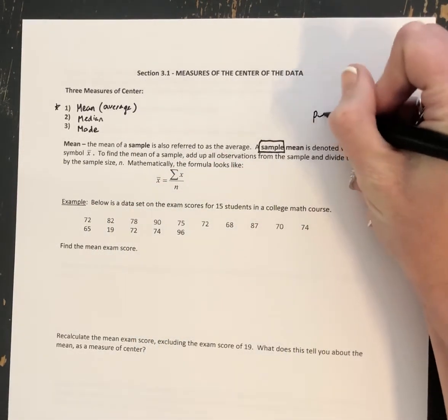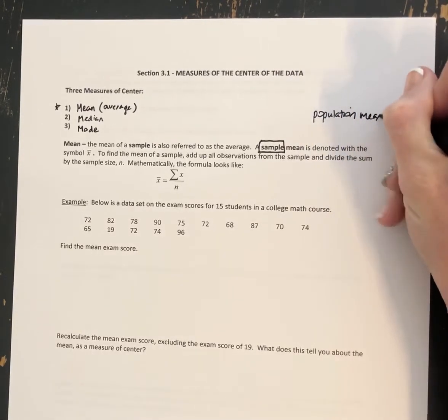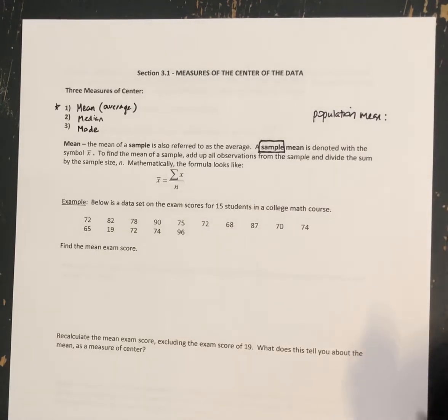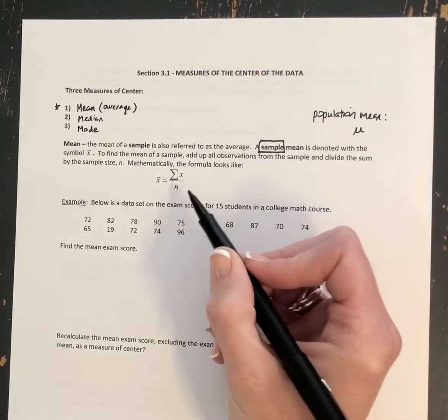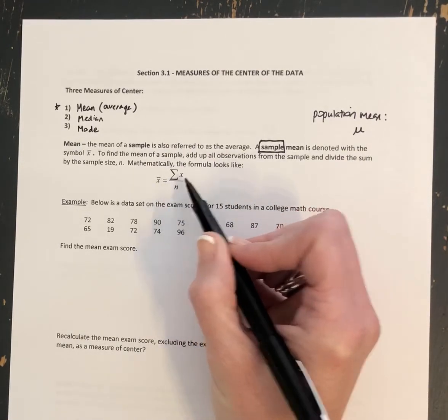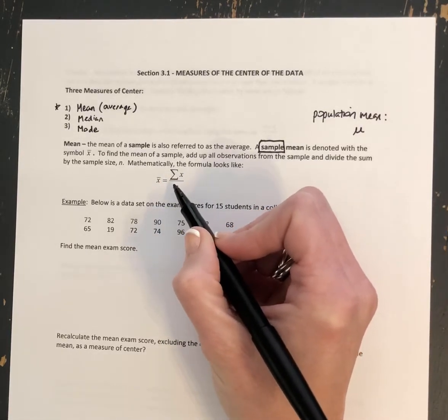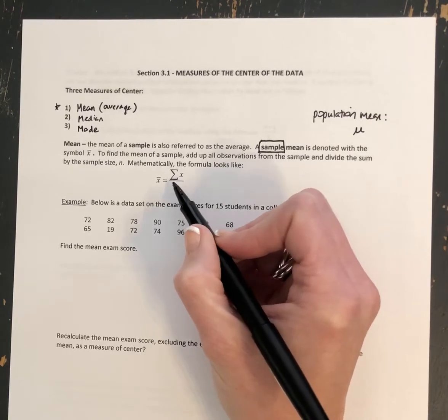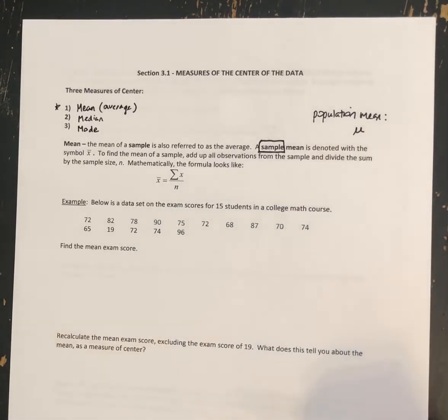If we were to calculate the mean for the entire population, which we'll do a little bit later, that notation is the Greek letter mu, so it looks kind of like a U with a curly tail on each end. Okay, so we'll come back to that. In either case, the way that you calculate the mean is you add up all the observations. This is the Greek letter capital sigma, and in mathematics it just means the sum of. So we're going to take the sum of all of our observed values of x and then divide by how many of them there are.